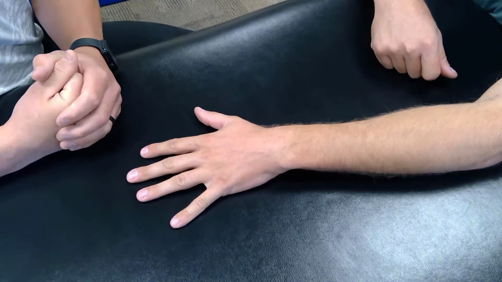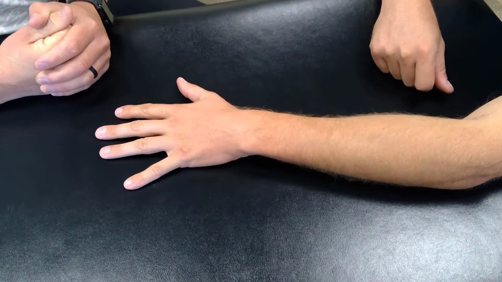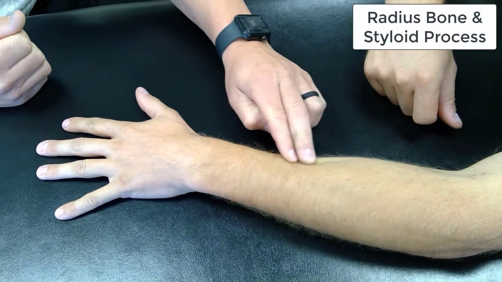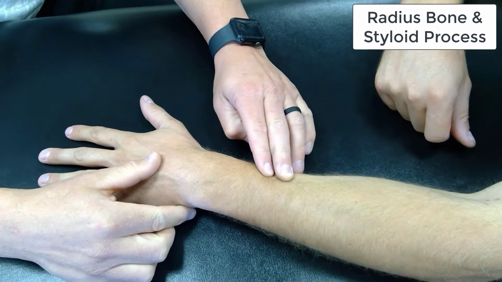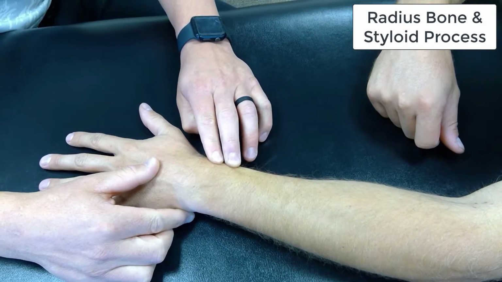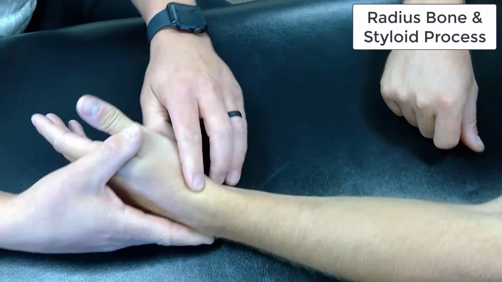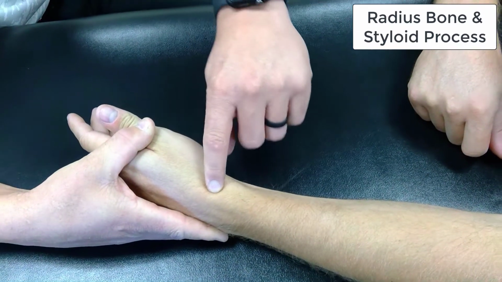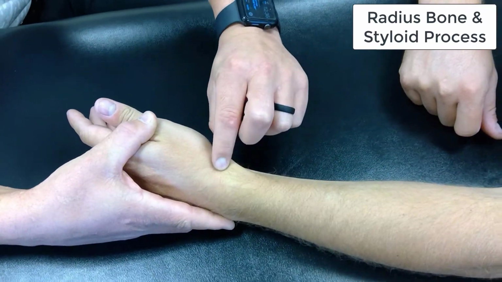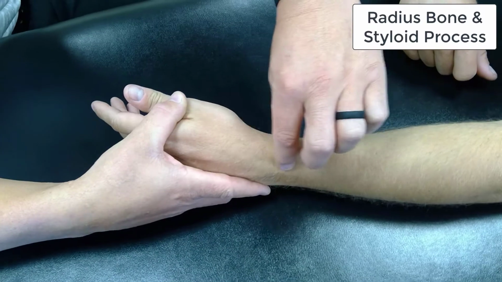Okay, we're going to locate some of the structures of the wrist and hand now. We'll go ahead and start with the radius and the shaft of the radius. So we've palpated this before with the elbow, but we can follow the shaft of the radius down all the way to the distal end of the radius, where it becomes the radial styloid process. So right here, the radius flares out a little bit and forms a little outcrop right here.